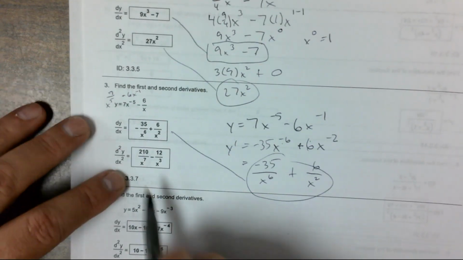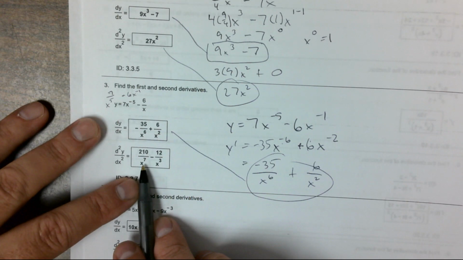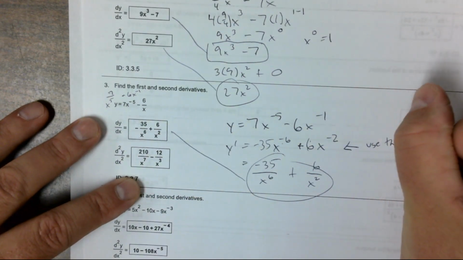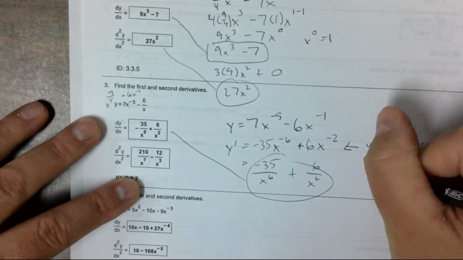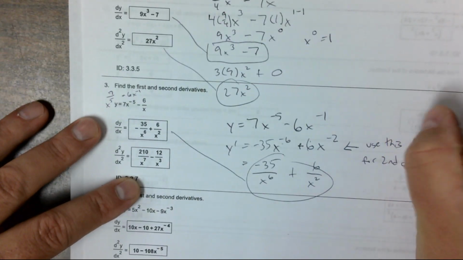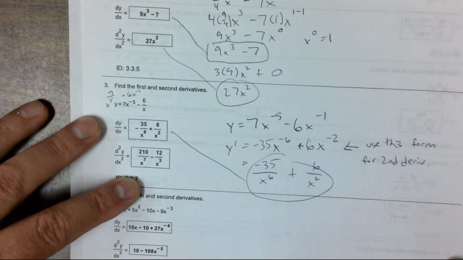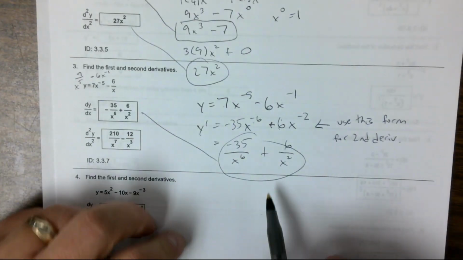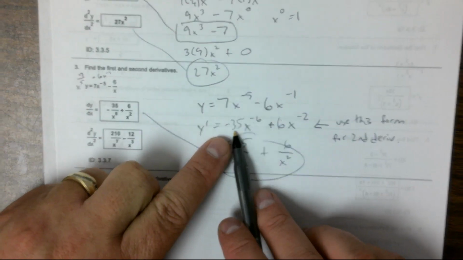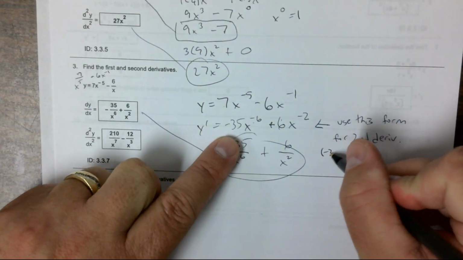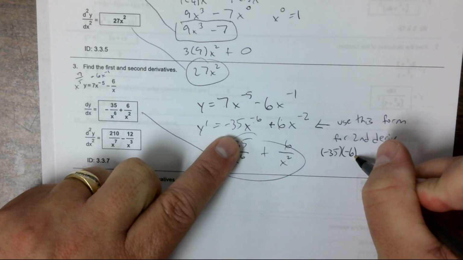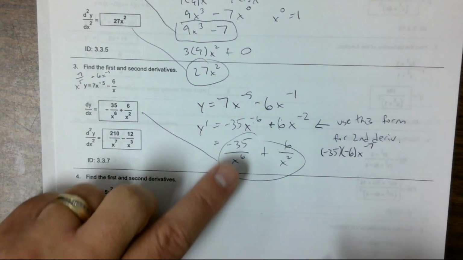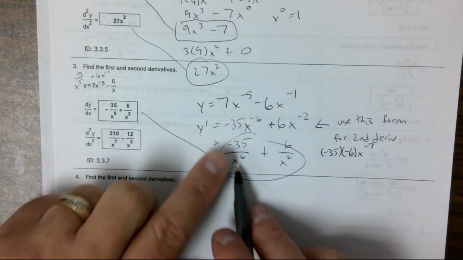Now, when it comes to taking the second derivative, use this form for the second derivative, because it's going to be easier for you from my experience. Because then you can say, I'm going to do negative 35 times negative 6, and then I'm going to make it x to the negative 7. To me, it's easier to get from that step than this step.